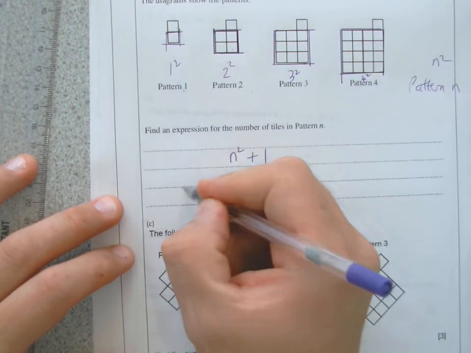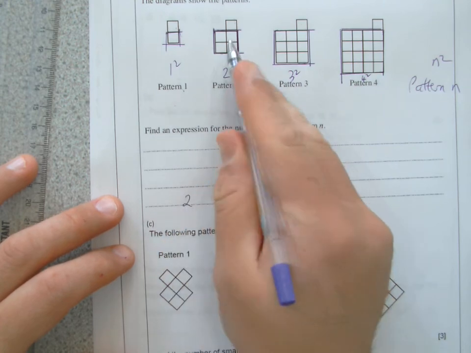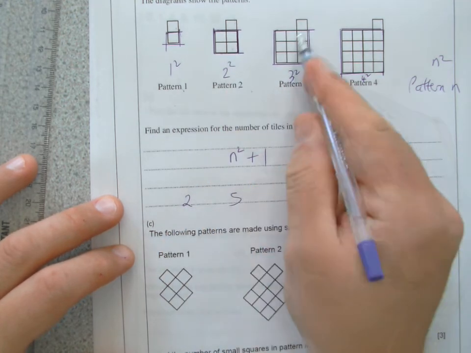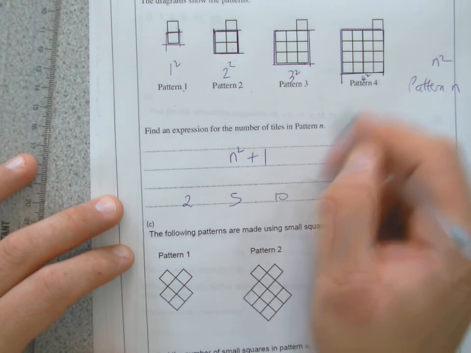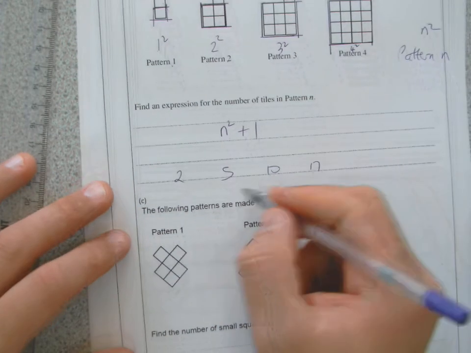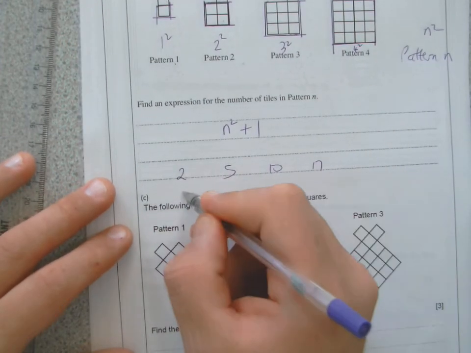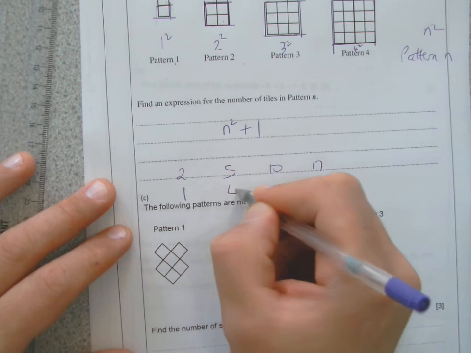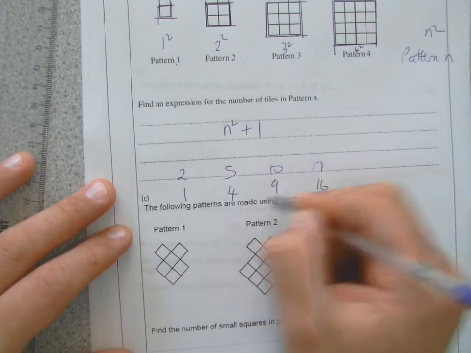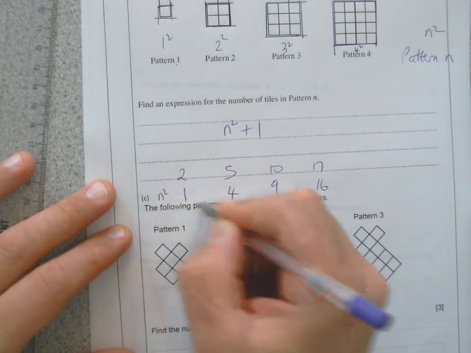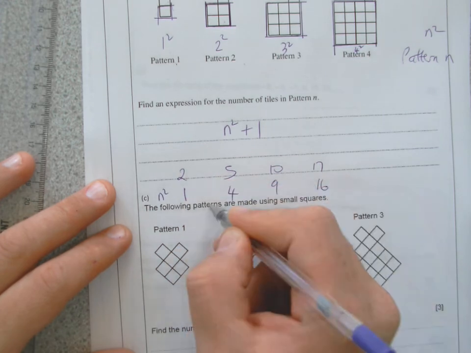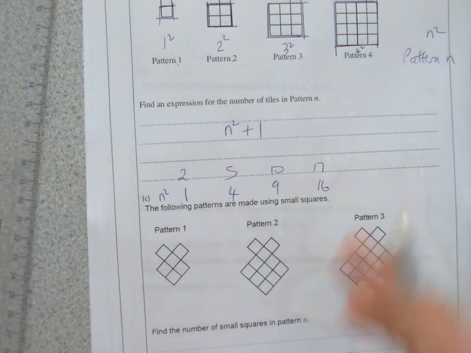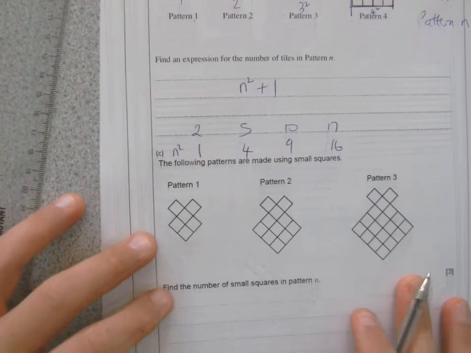So you've got 2 squares here, okay? You've got 5 squares there. You've got 10 squares there, and you've got 17 squares there. And then you notice the gap changes, and when you write your square numbers underneath this, you can see, look, your square numbers, n squared, what you've got to do to them to get this, you add 1 on. Okay, so there's 2 ways of doing this here.